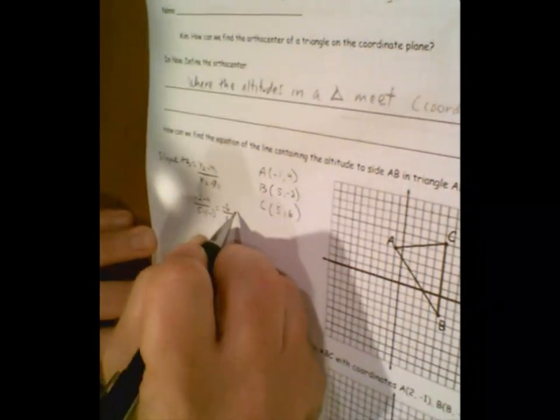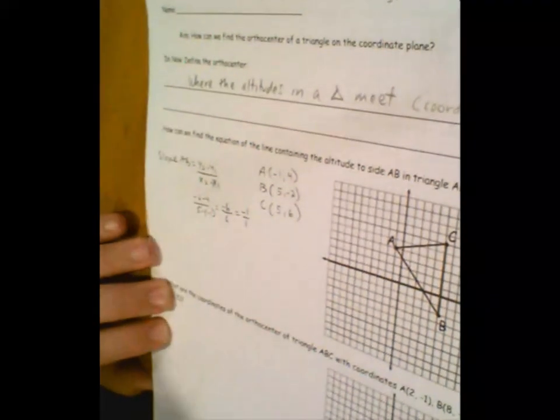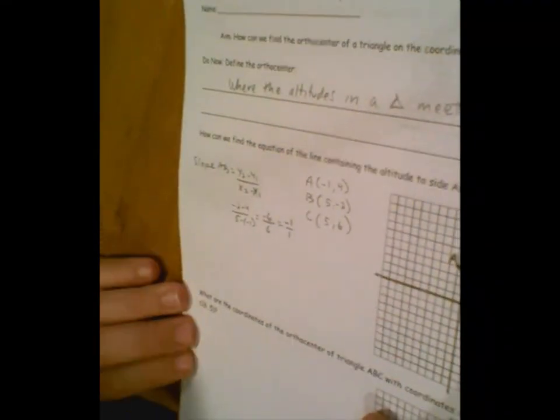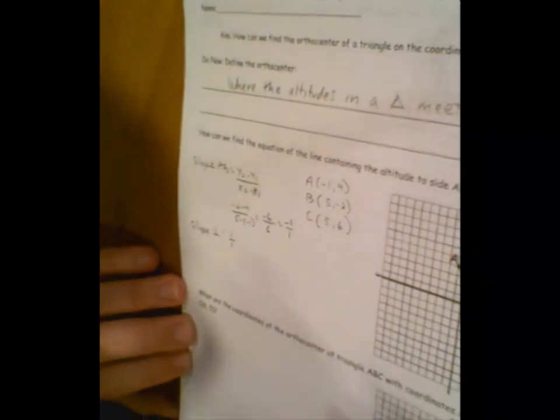So the slope of AB, which we know is y2 minus y1 over x2 minus x1, would be -2 minus 4 over 5 minus -1, which is -6 over 6, which is -1 over 1. So now the slope of the perpendicular would be the negative reciprocal, so it would be +1 over 1. So now I know the slope has to be 1.